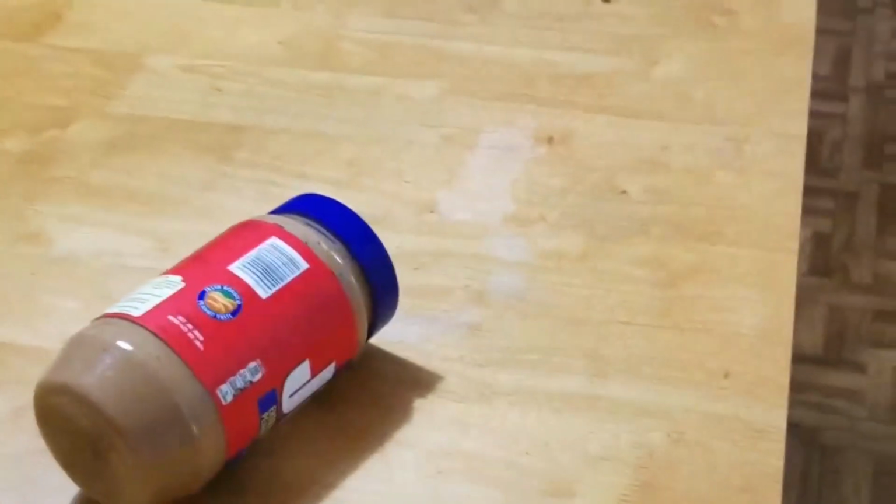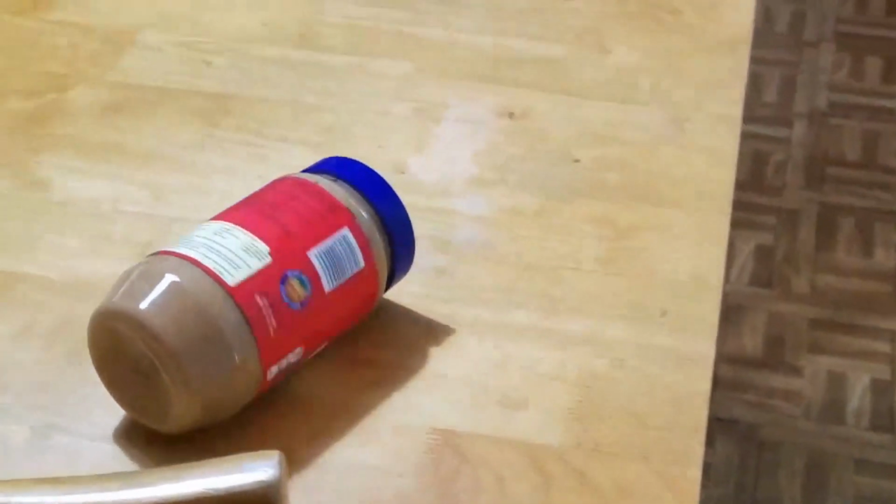Wow, look at that! Instead of sliding this time, the peanut butter jar rolled. I wonder what difference between the motion and distance traveled that makes. Assuming that the force of my sneeze was constant, there has to be some sort of difference. Let's find out.